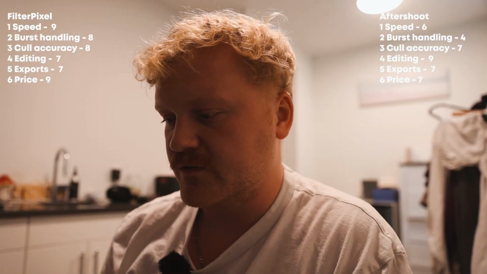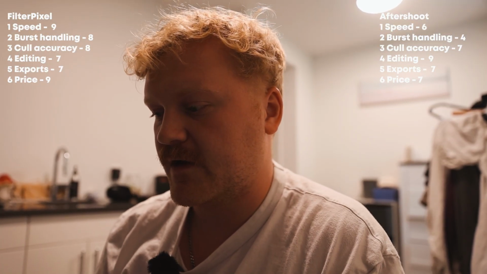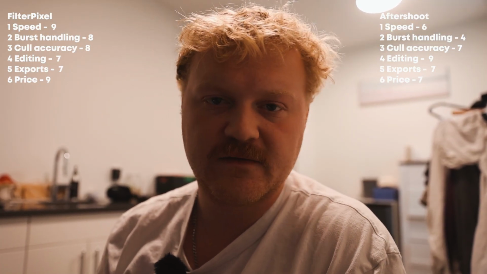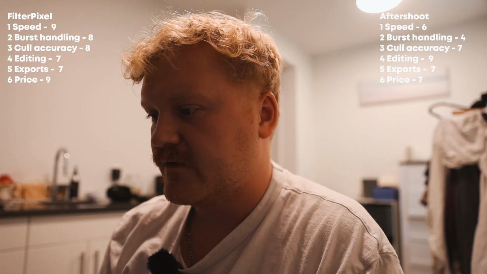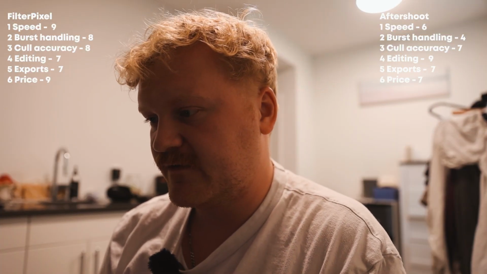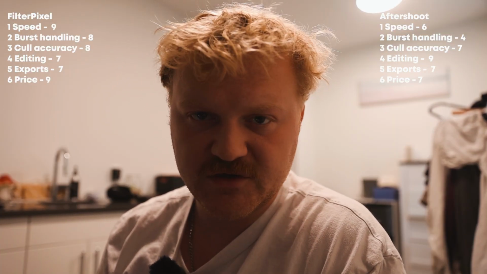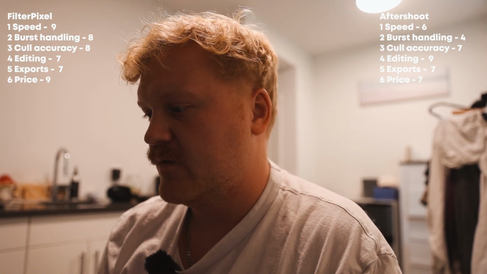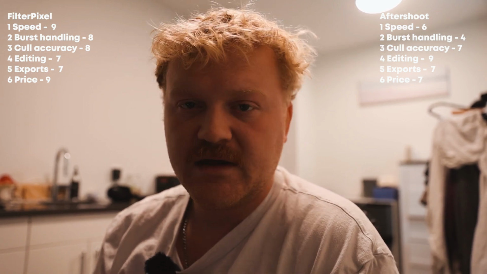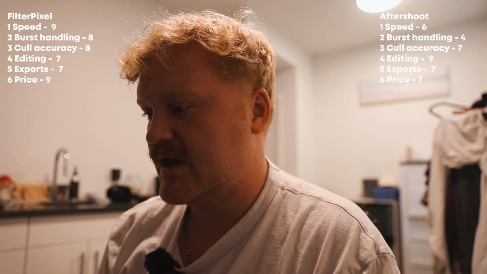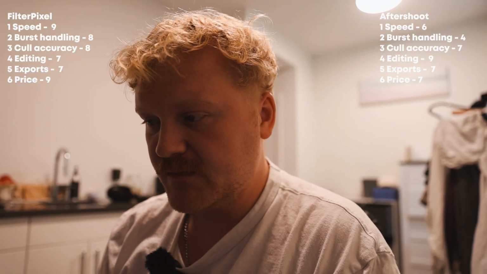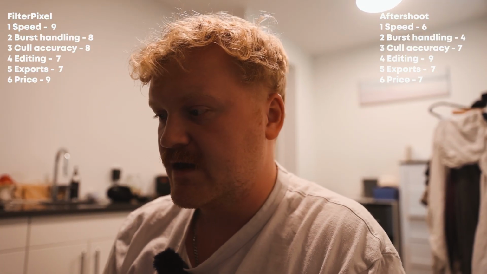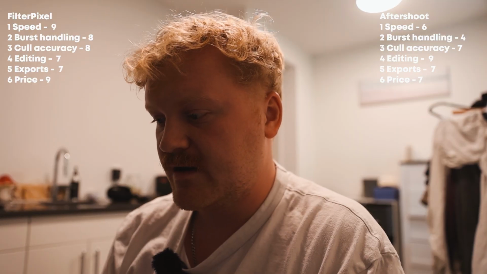Alright, so if we look back at the scorecards for both FilterPixel and Aftershoot, we can see that FilterPixel does quite well compared to Aftershoot, at least in the sports photography world. So let's go over it really quick. For speed, FilterPixel did a 9, Aftershoot did a 6. For burst handling, FilterPixel was an 8, whereas Aftershoot was a 4. Cull accuracy for FilterPixel was an 8, Aftershoot was a 7. Editing for FilterPixel was a 7, and Aftershoot editing was a 9.